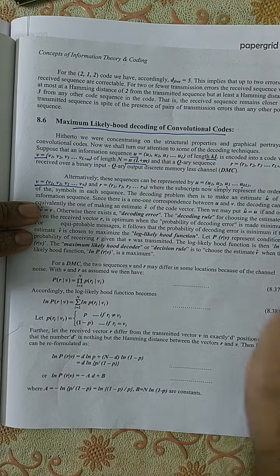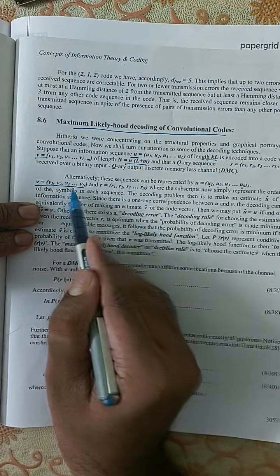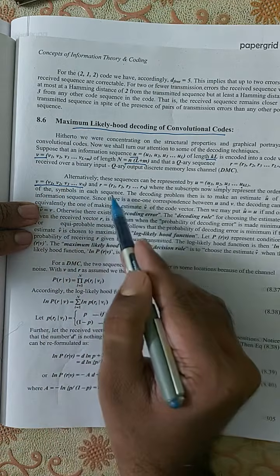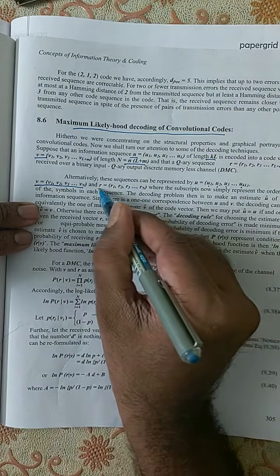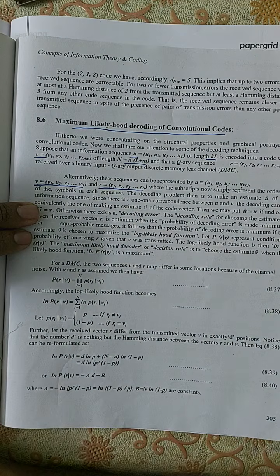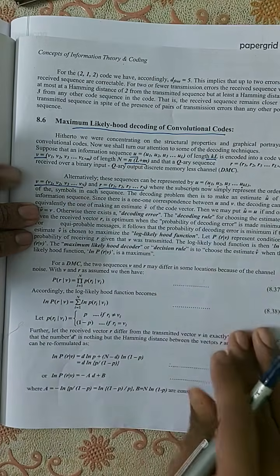Now I am going to transmit this sequence, and the receiver will receive the sequence R equals R1, R2, R3 up to Rn, where the subscripts simply represent the ordering of the symbols in each sequence.